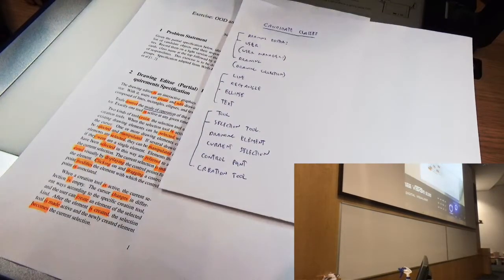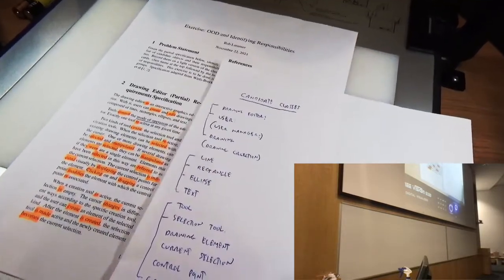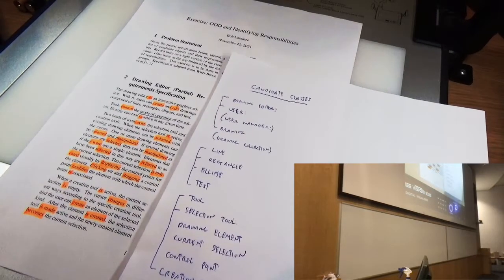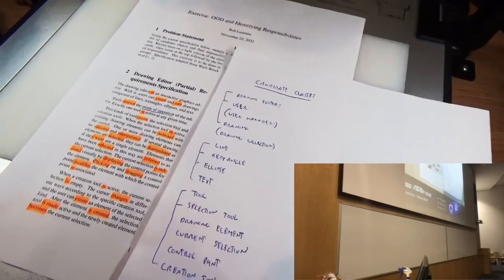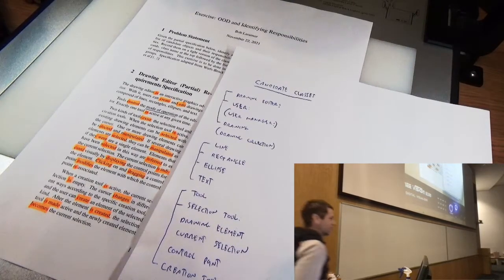Is that visible? No, not exactly. Okay, this is going to be a bit tricky. Is it visible now?